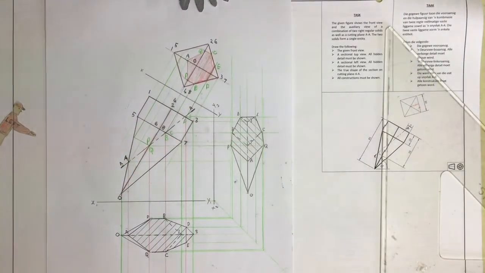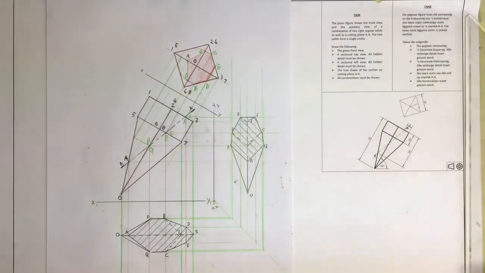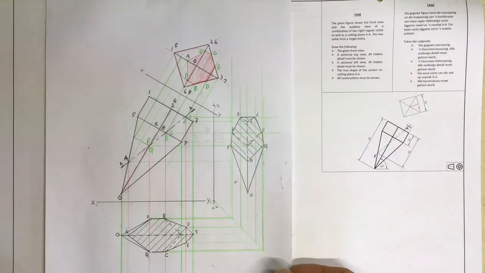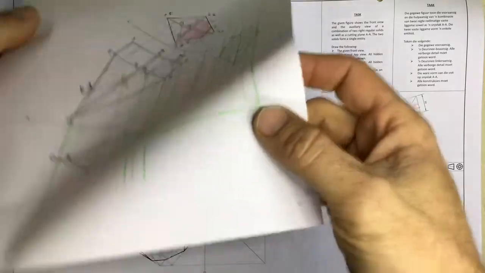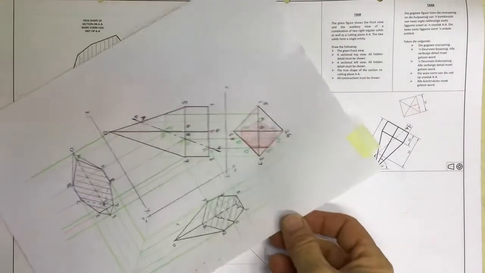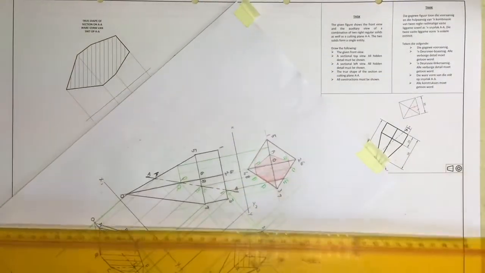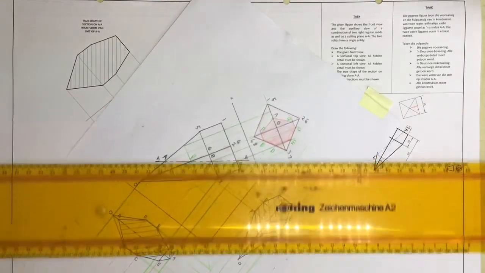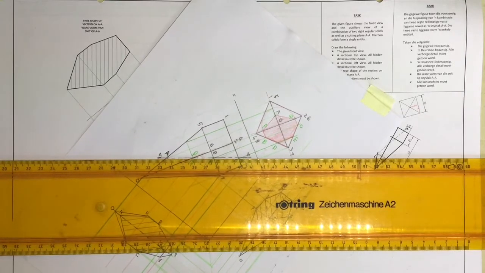That's that. Right, the last thing that we need to do is to find the true shape of the cutting plane. The way that I'd suggest you do that is to detach the page from your board, line your ruler up on the cutting plane. Let's just get that more into view. Okay, there it is.